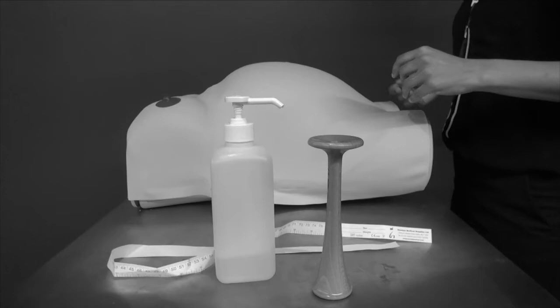Before you proceed with the abdominal pelvic exam, check the patient's vitals at the end of the bed and perform a full cardiorespiratory examination.